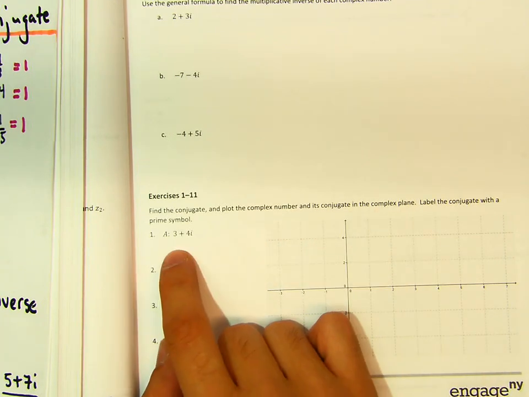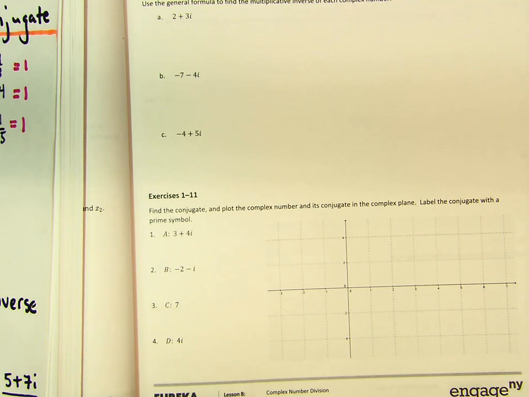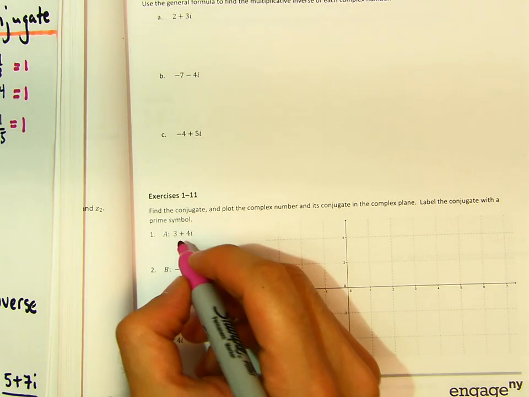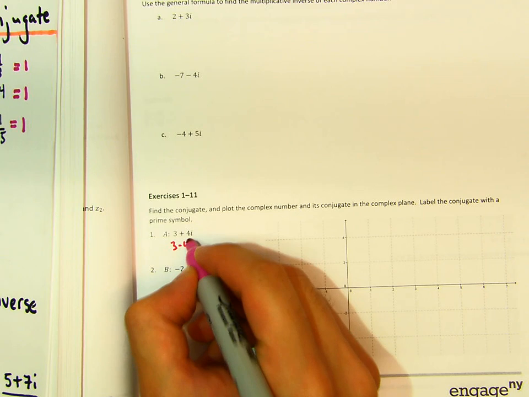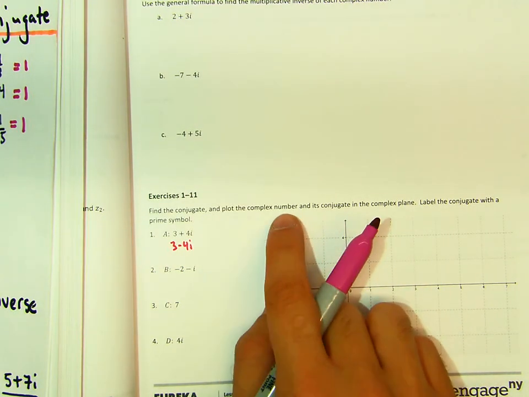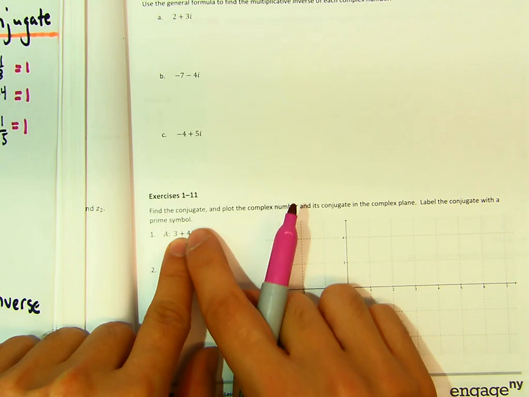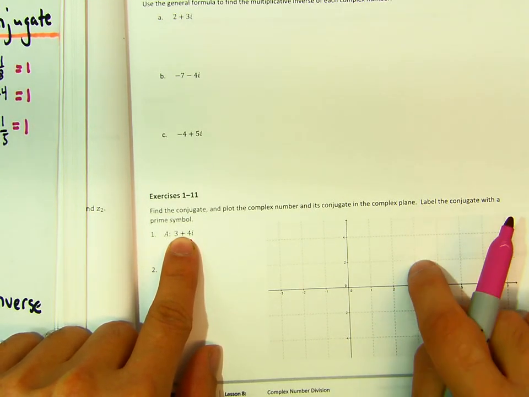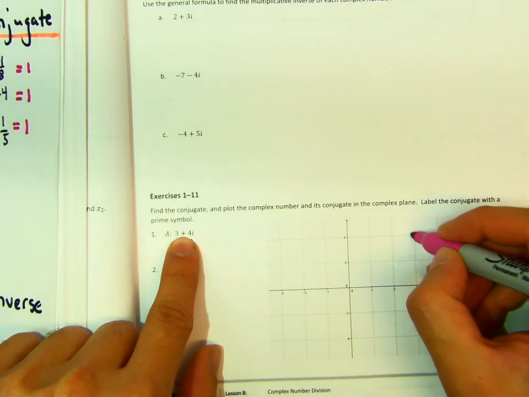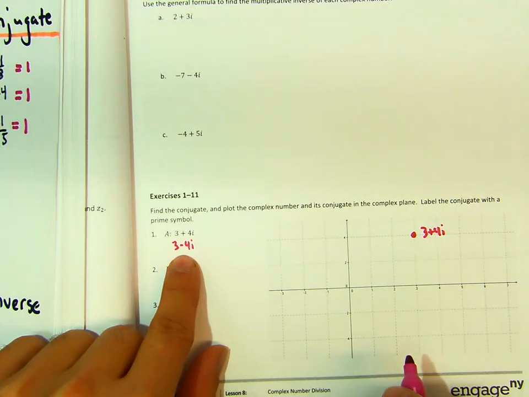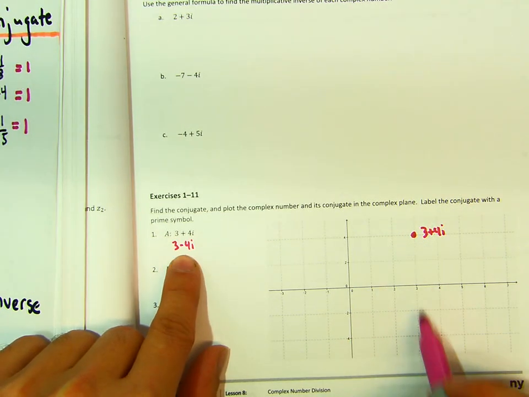So if we look at the first one together, if I have 3 plus 4i, what is the conjugate? It's just 3 minus 4i. And then what is it telling you to do? It says, plot the complex number. So 3 plus 4i is where? 3 plus 4i is right here. So that's 3 plus 4i. And then where is 3 minus 4i? It's right here. This is 3 minus 4i.